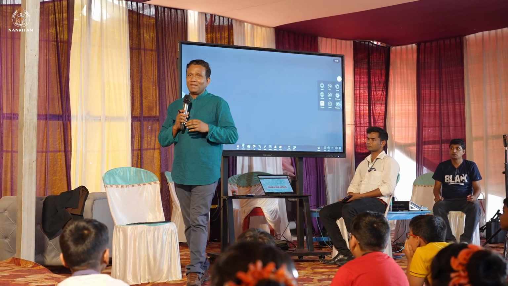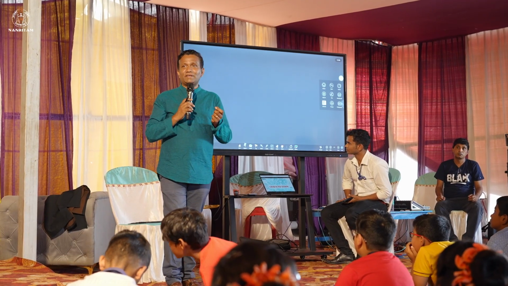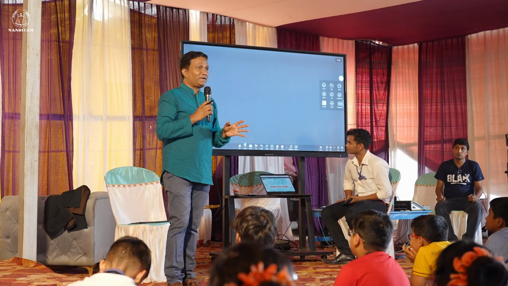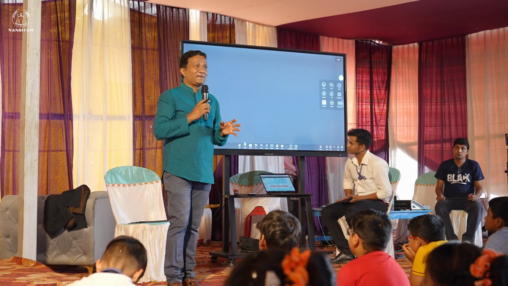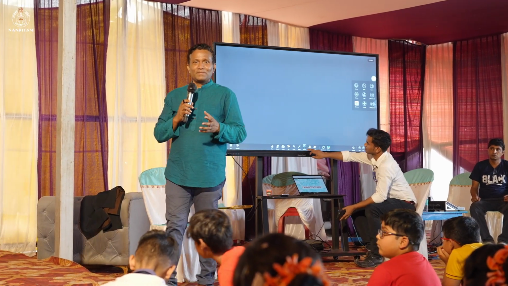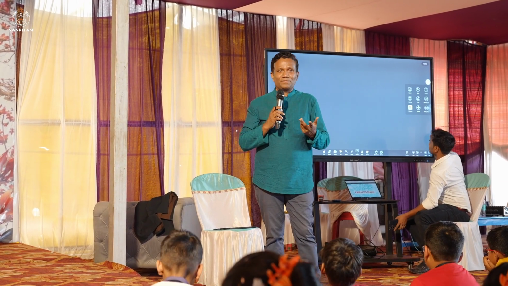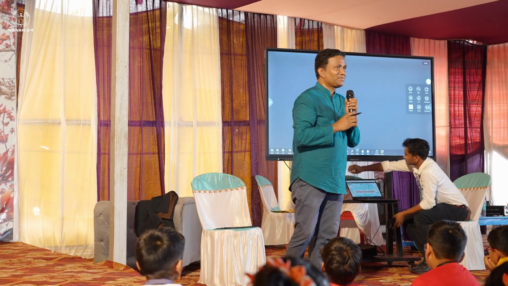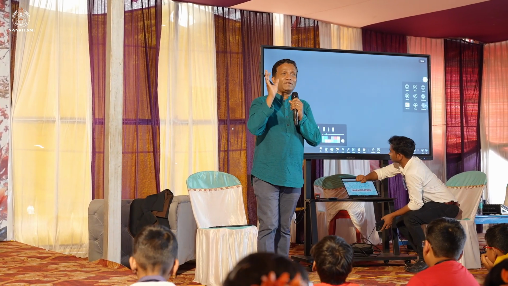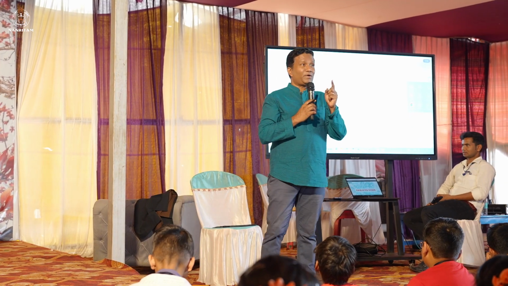His name is Shambhu. Shambhu is a character from Tinkle Comics and I have been drawing this character for almost 26 years now. He is a forest ranger. Who is a forest ranger? What does a forest ranger do? A forest officer, a forest ranger, what does he do? Any idea? Yes? He goes out in the forest and what does he do? Yes? He protects the forest.